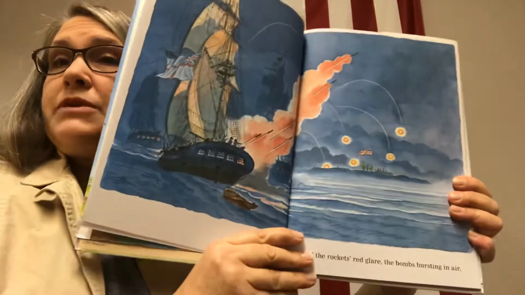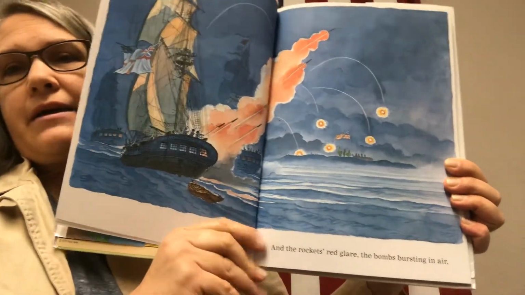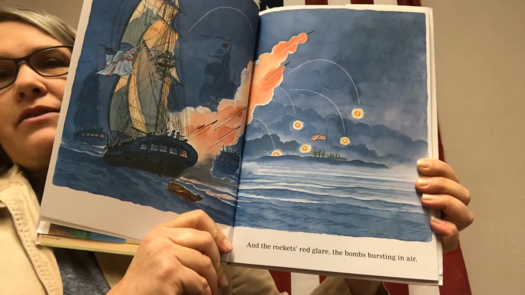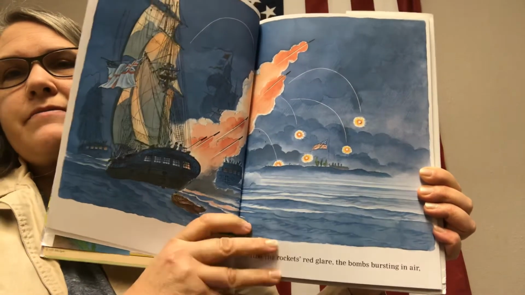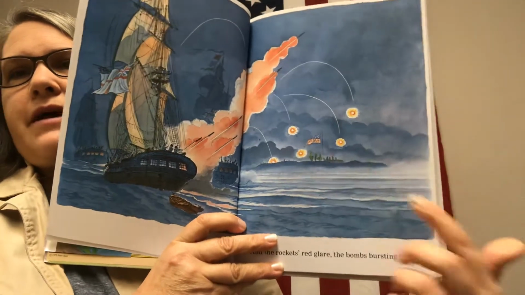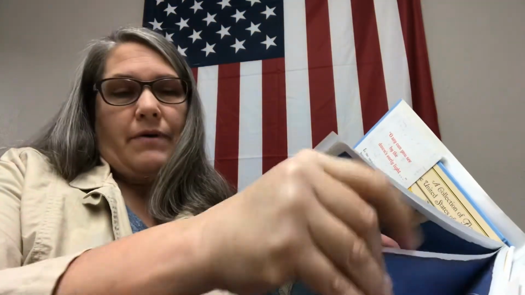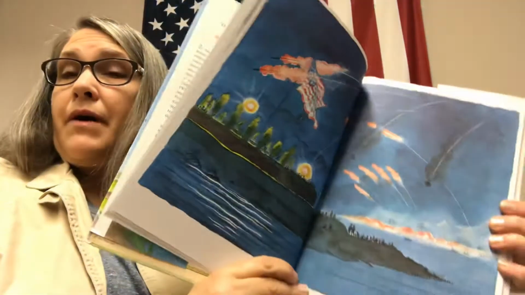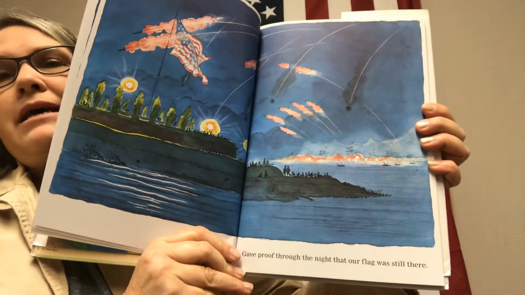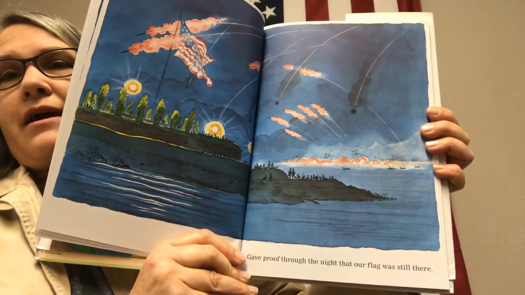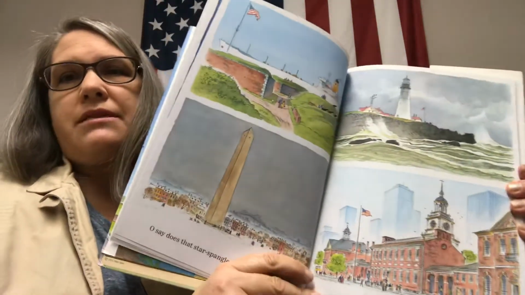Now he's talking about what happened during the night while they were still trying to watch the flag. And the rocket's red glare, the bombs bursting in air. Can they still see the flag? There it is. Can't see it except for the light of the bombs. So he said the bombs gave proof through the night that the flag was still there. Why was it important for the flag to still be there to him? His name was Francis Scott Key. It was important because he wanted the Americans to win. He was an American. He wanted to see the flag was there.